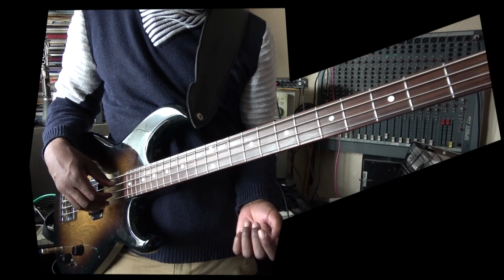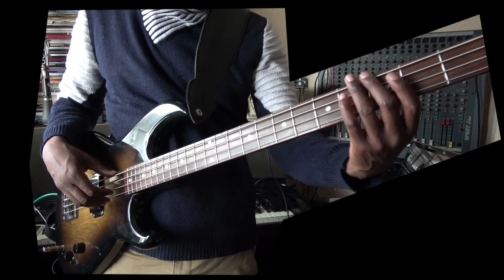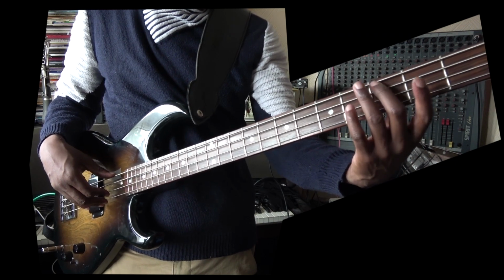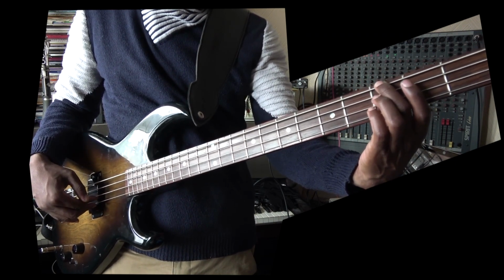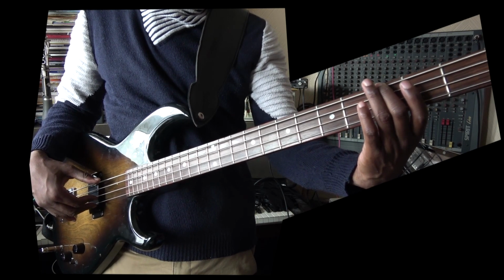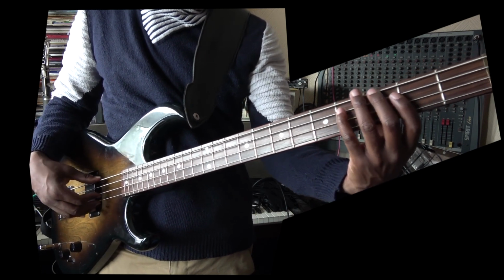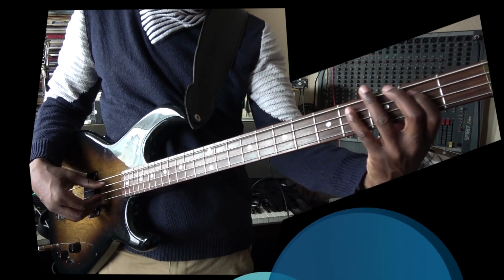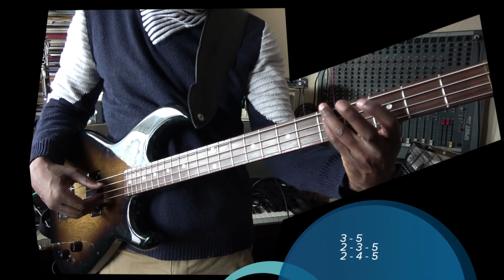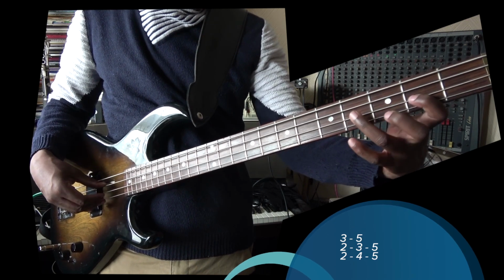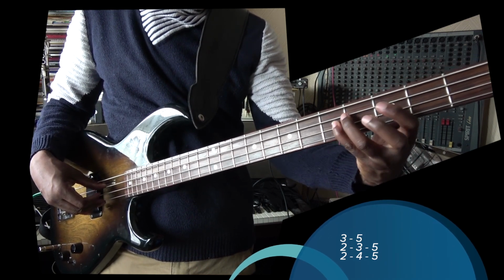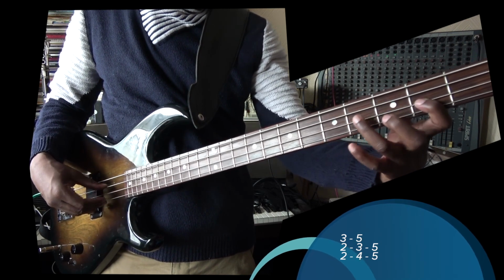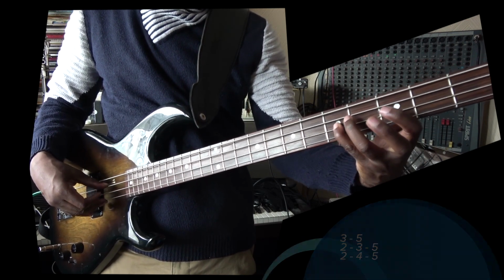Another pattern to become familiar with is one which is spread in terms of the strings that you actually play. If I started here with the G and played the major scale, I would play this pattern, which is 3, 5, and then on the A string, 2, 3, 5, and then on the D string, 2, 4, 5. So that's 3, 5, 2, 3, 5, 2, 4, 5.